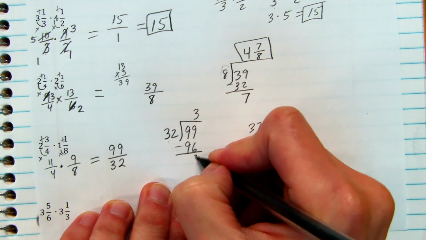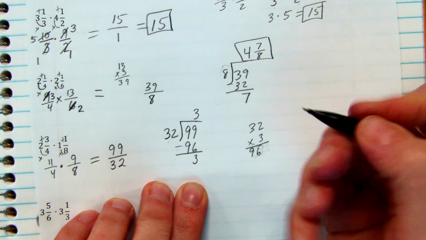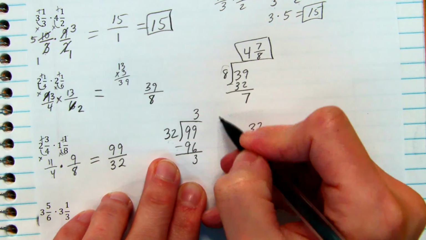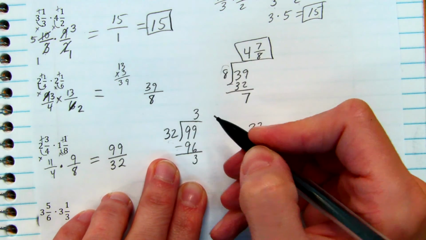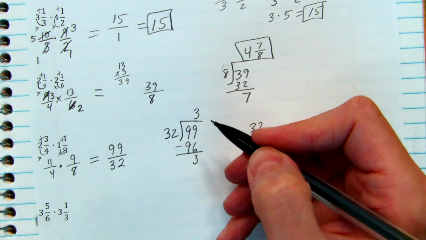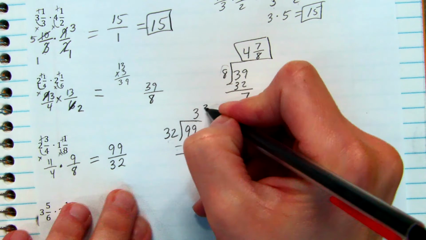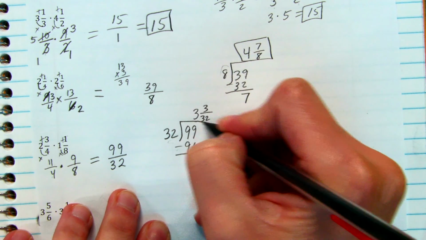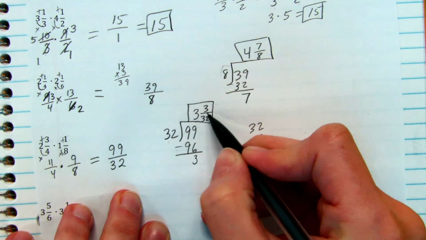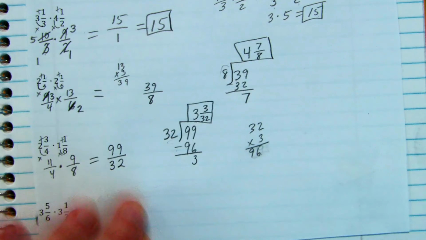9 minus 6 is 3. And so then what's my fraction going to be up here? Raise your hand if you know. Rhett, tell me. 3/32. I know, so doing those fraction names is hard. So 3/32, 3 over 32 is correct.